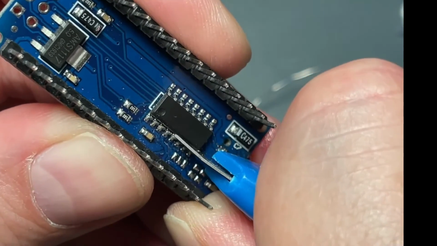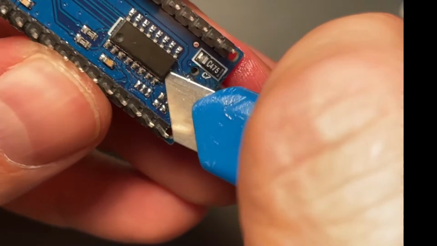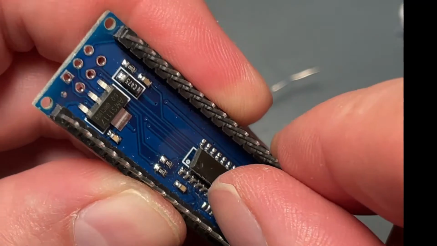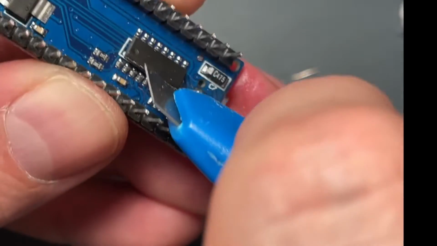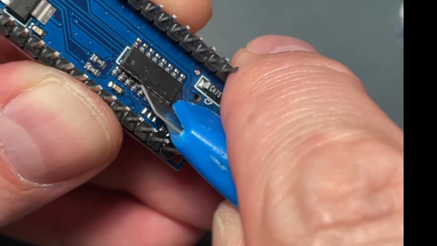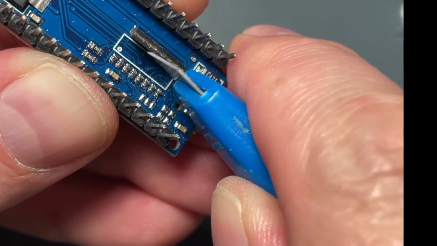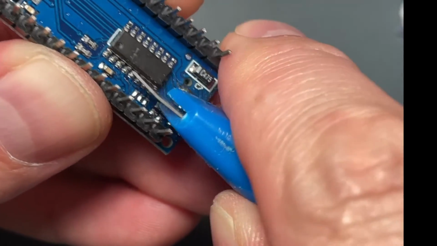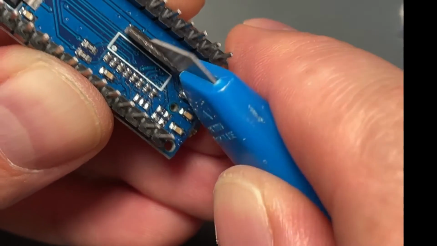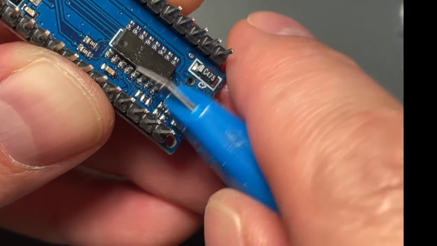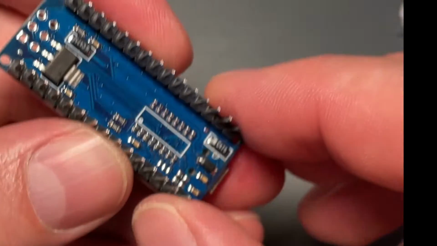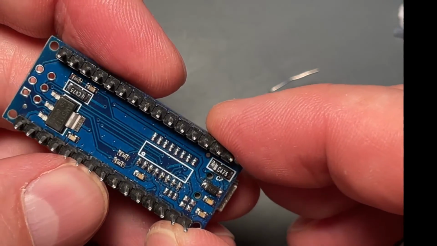Okay, so I think I've got one side out. I should be able to lift this chip now, and I can probably wiggle it a bit, and this will allow me to pretty much break this chip out. So I could use a hot air gun maybe and desolder it this way, but I found this to be an easy way to eliminate the chip from the PCB.